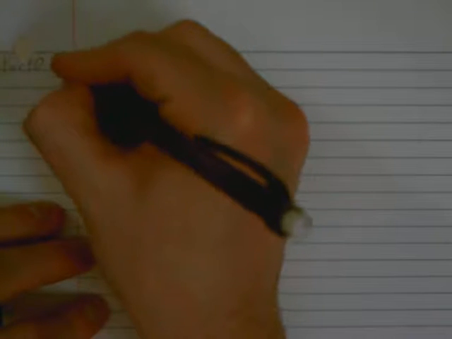Okay, so now I'm going to be working on part D. And part D is where we're going to be multiplying and dividing our complex numbers. So for part D, I'm going to start with number 27, which is B times H.